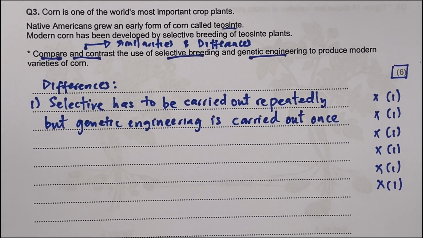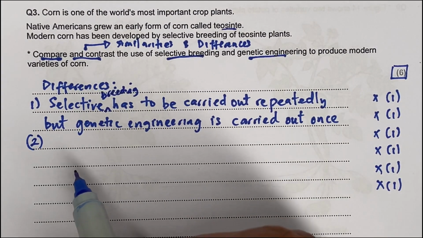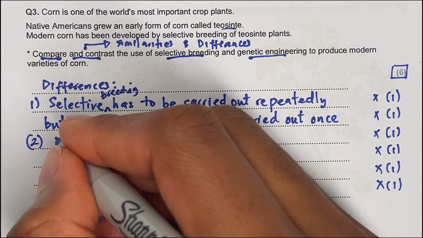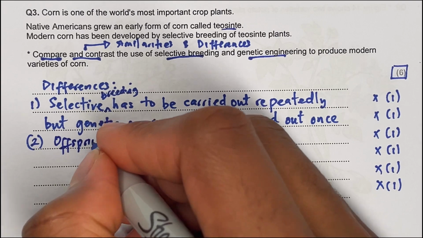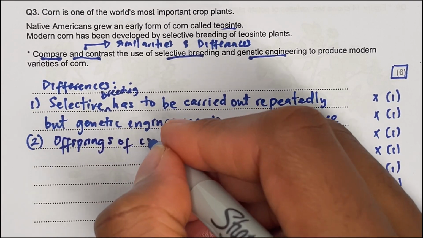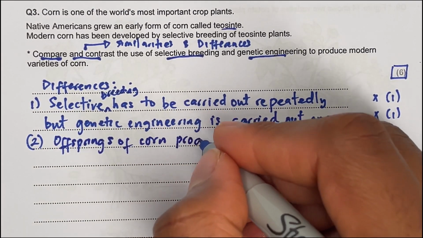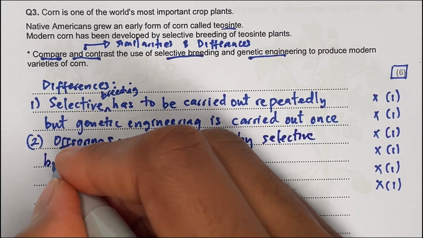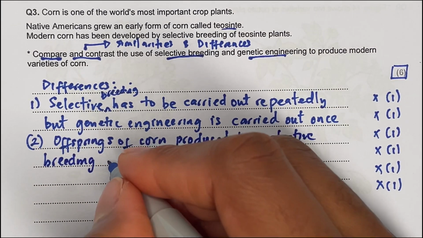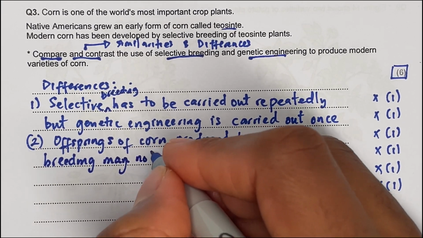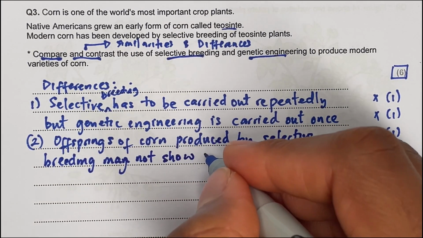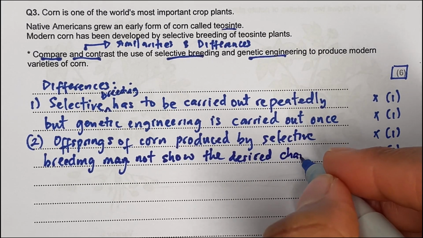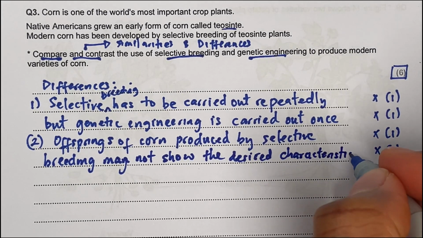What other difference do I know? If I do selective breeding over many generations, that means that the offspring of corn produced by selective breeding may not show the desired characteristics.